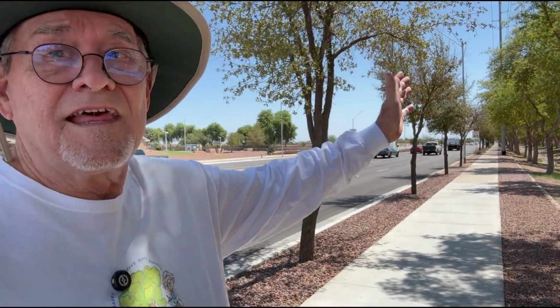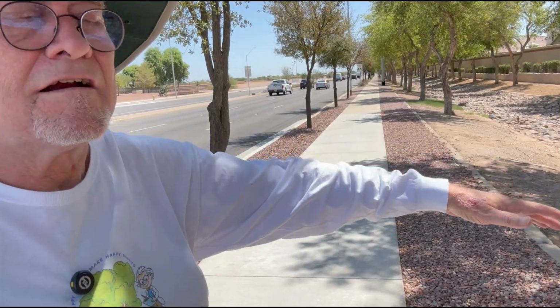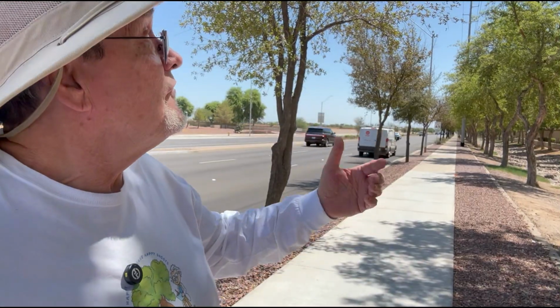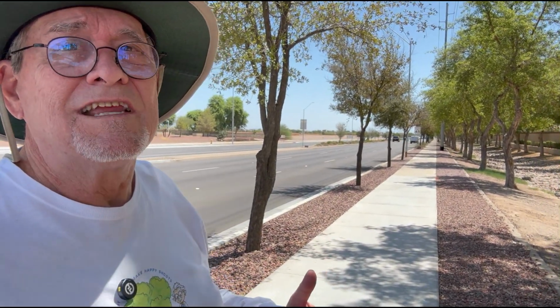On the side that is nearest this drainage area, this is a drainage area down here, there are sisu trees, which are the Indian rosewood trees. And those were installed because they grow fast, they provide a lot of green foliage, and the designers of these communities like that.